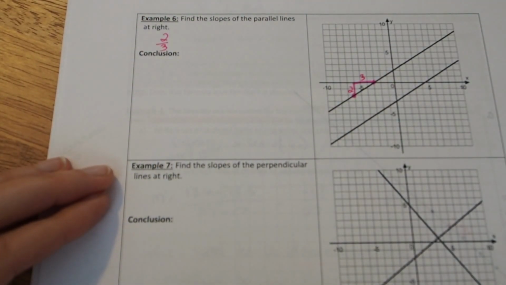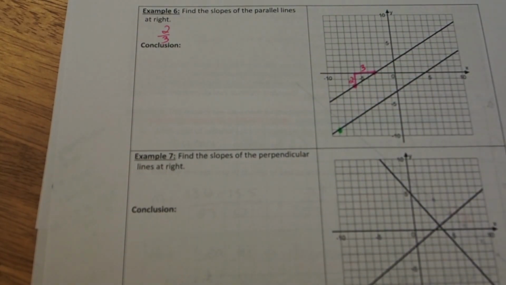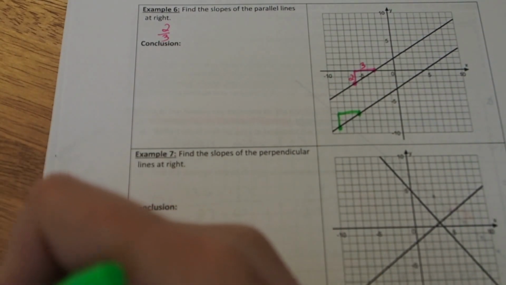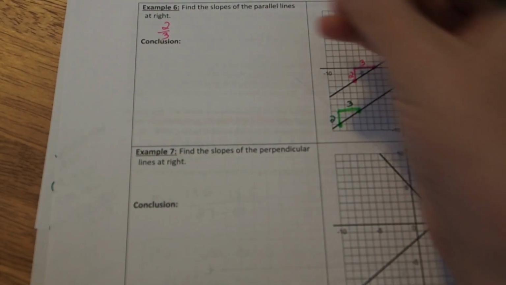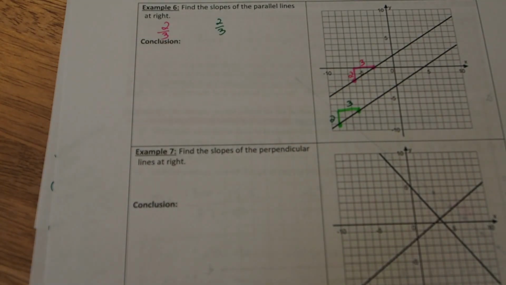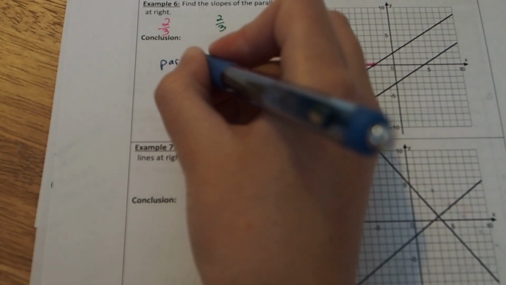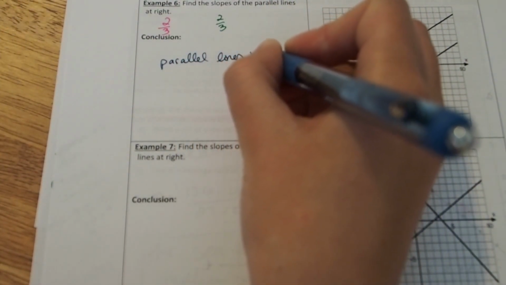And let's look at the next one. The next one is going to have, let's see if I can find a point. There's one right here. And there's another one right here. Looks like a rise of 2 and a run of 3. So this one's also going to have a slope of 2 over 3. So the conclusion is that if your lines are parallel, they're going to have the same slope. So parallel lines have the same slope.